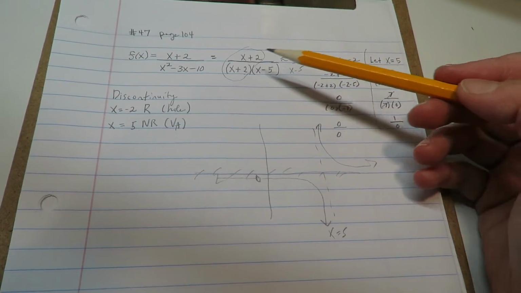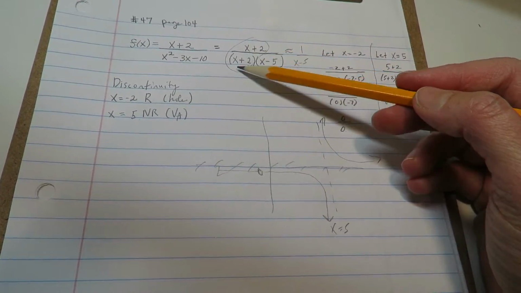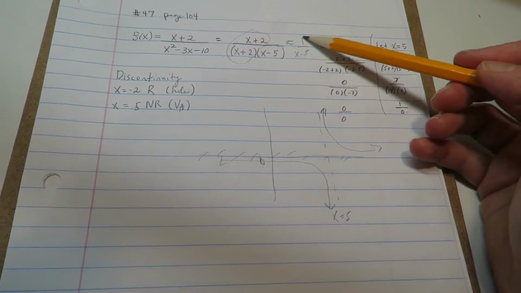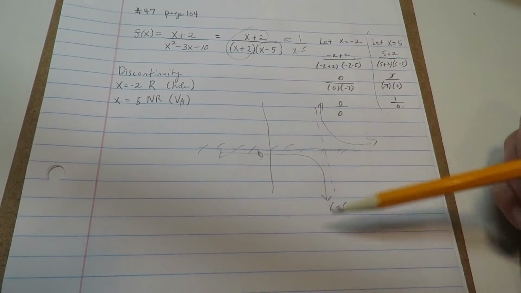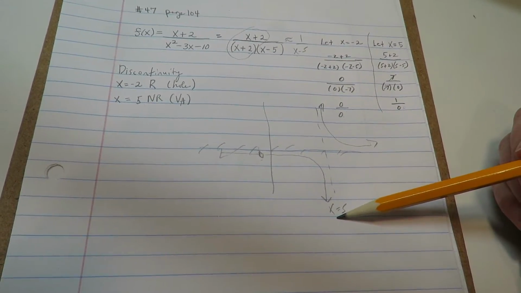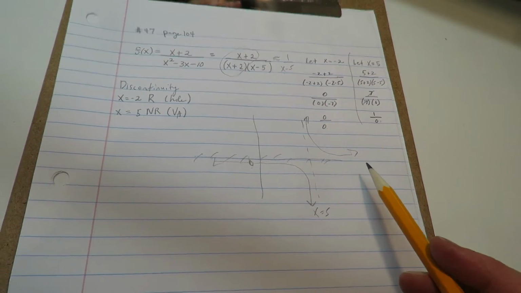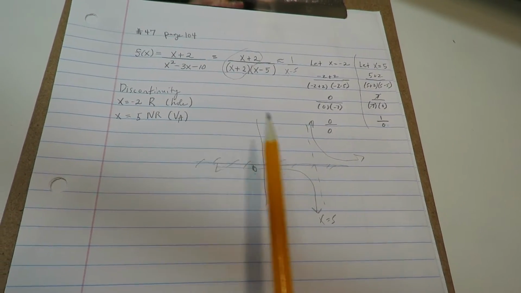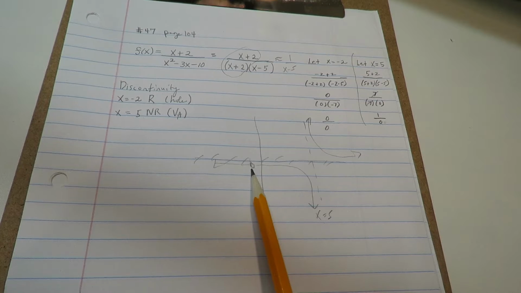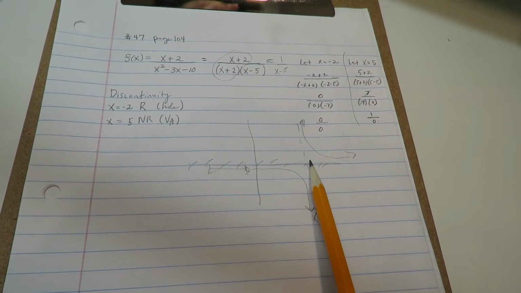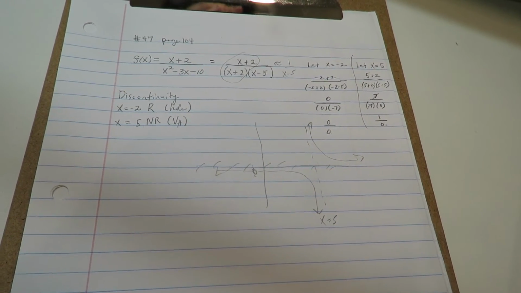Okay, so graphically what happens, if you remember from pre-calc, all the common factors do is make the hole. So it's really the 1 over x minus 5 that I'm graphing with, which has a VA at 5 and a horizontal asymptote at 0. So this is the graph. So it's continuous everywhere except here at negative 2 and at 5. And you can see that from the graph if that helps.